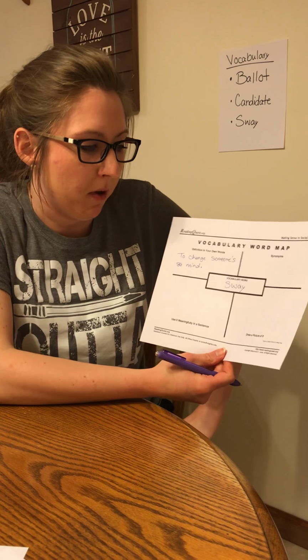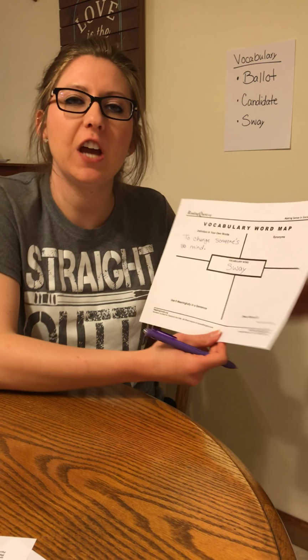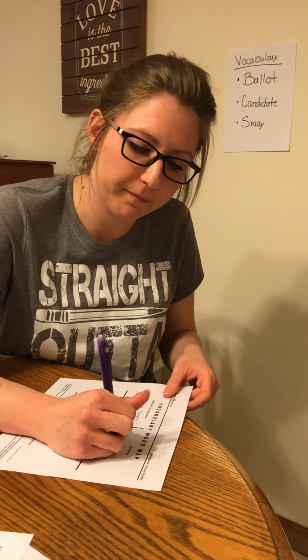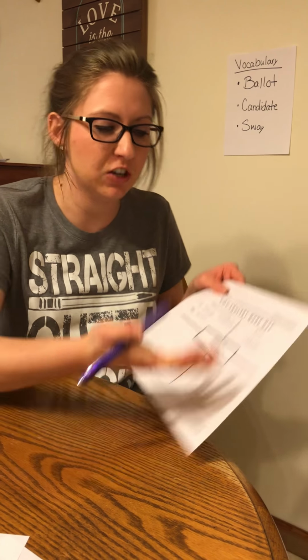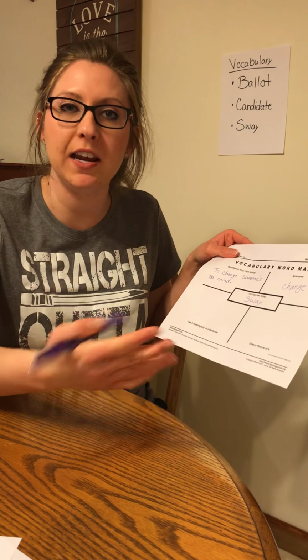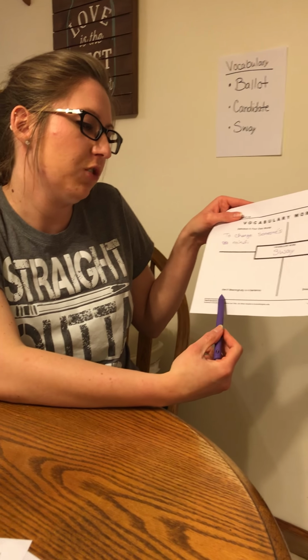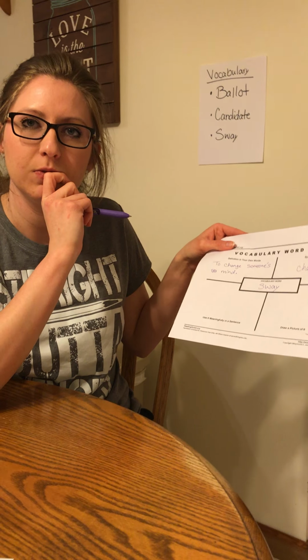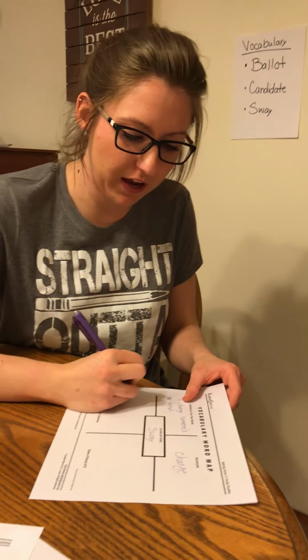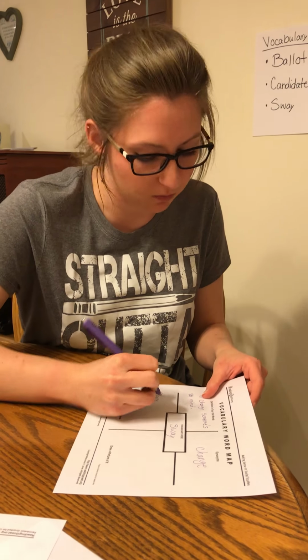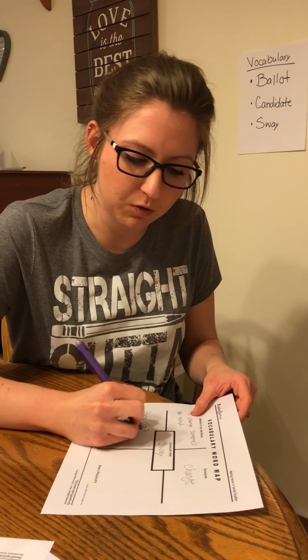What's a synonym for sway? Change. Change, good. And we said synonym is what? The same. Change means the same as sway. If I change your mind, I'm swaying your opinion. So use it meaningfully in a sentence. Please don't sway the votes. Yeah, please don't sway the votes. That would work.